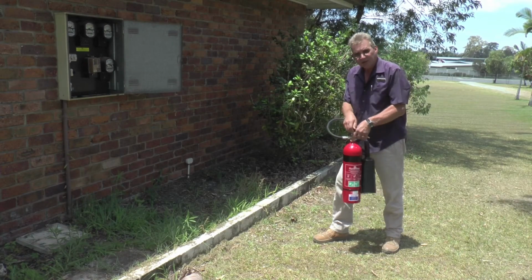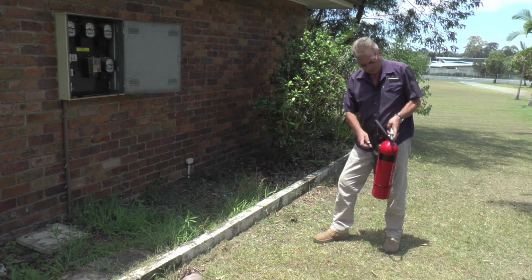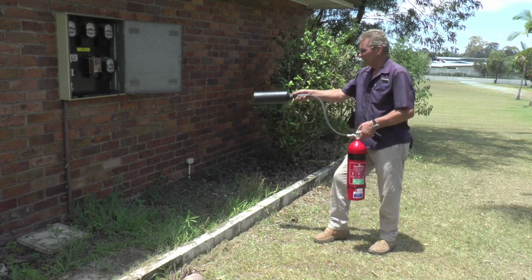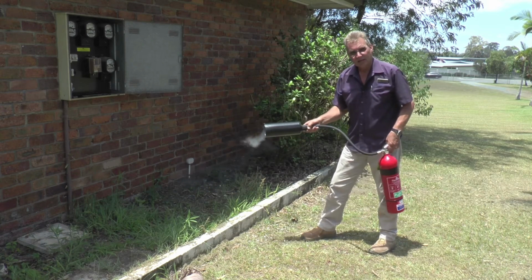First thing, check the seal, make sure that it's there. Secondly, pull the pin. This releases the handle. Take the nozzle in your hand, give a test blast. Now attack the fire.